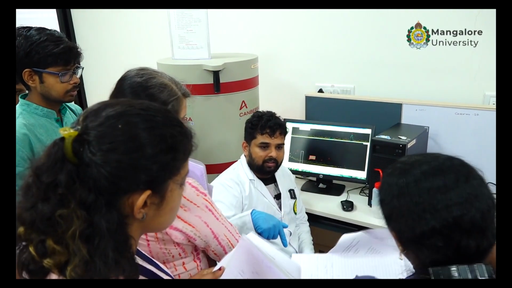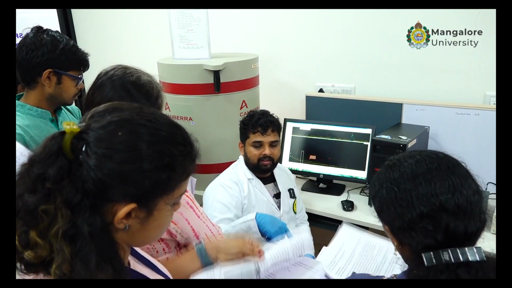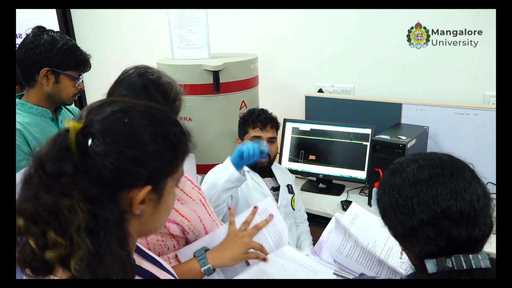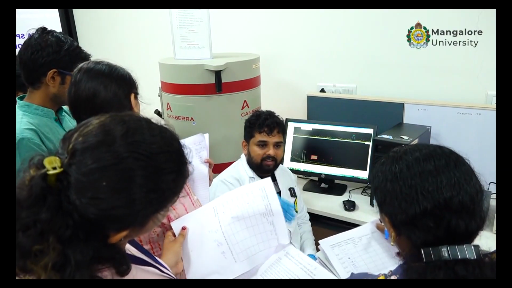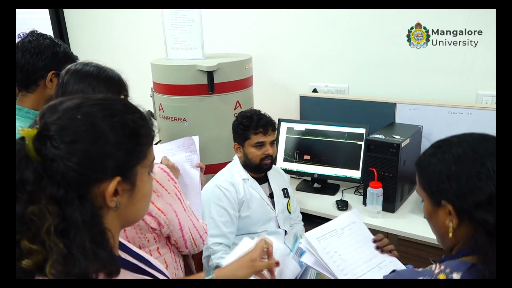Do you have the list? Yes. Okay, so you have the list, right? So you have to calculate the region of interest, area under curve, and all those necessary details. And then I will give you the activity of the sample, and then we can calculate the efficiency. So is this much clear? Any doubts till now? No.